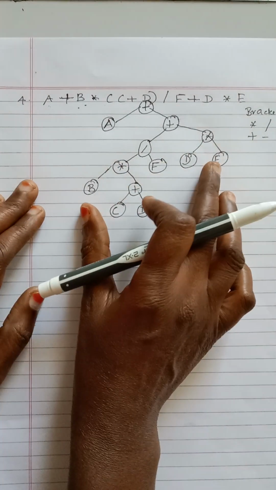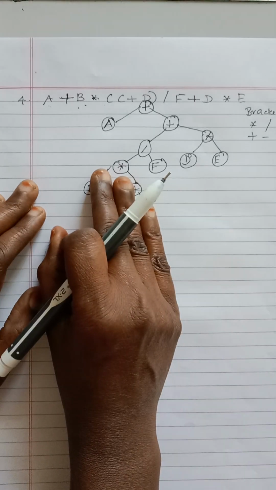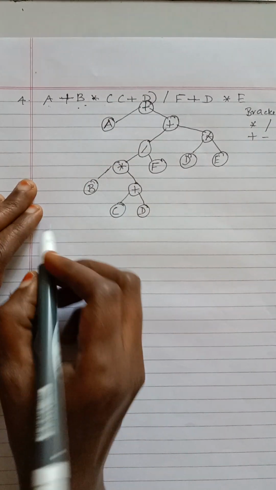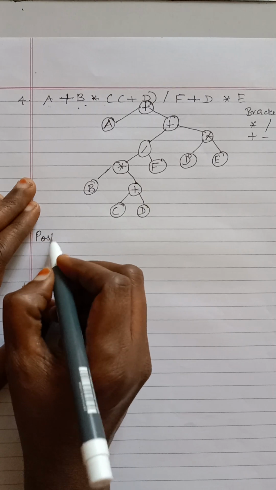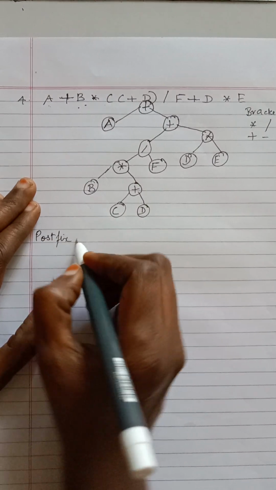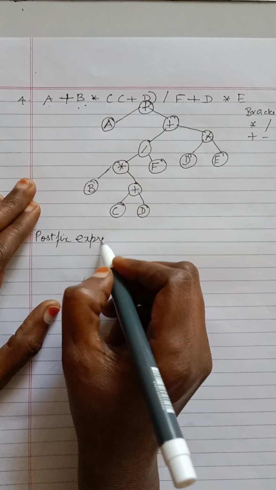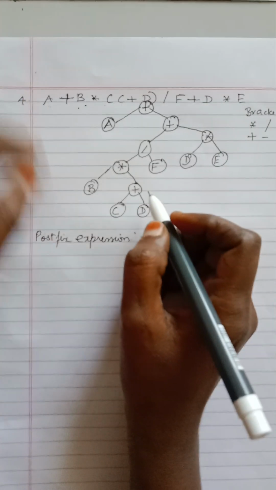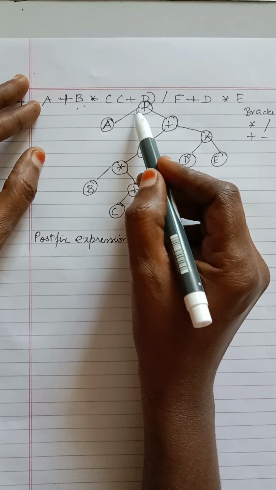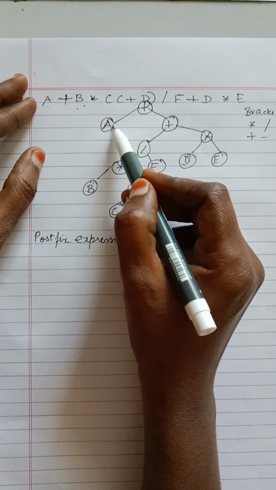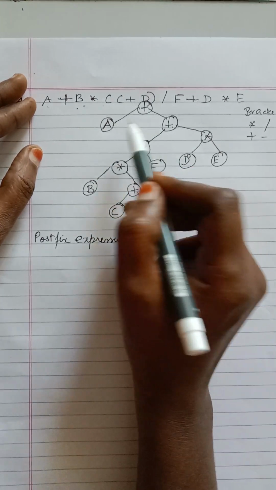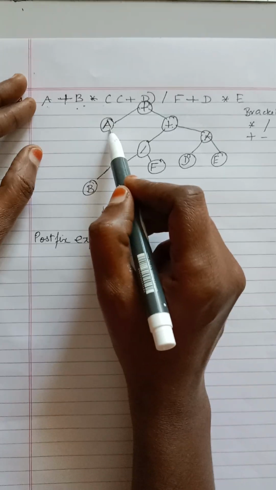So normally when you write the postfix expression, like we did in the first question, similarly we can write the postfix expression. So what is the postfix expression? So this is the root. So how will we write postfix? We'll write left, right, and root. Okay, that is what postfix representation will be. So left, right, and root.